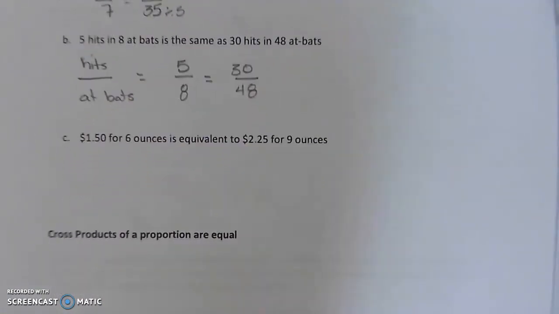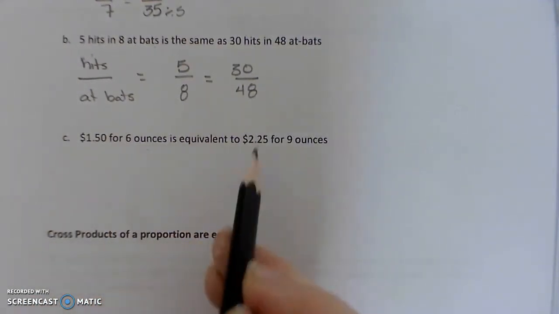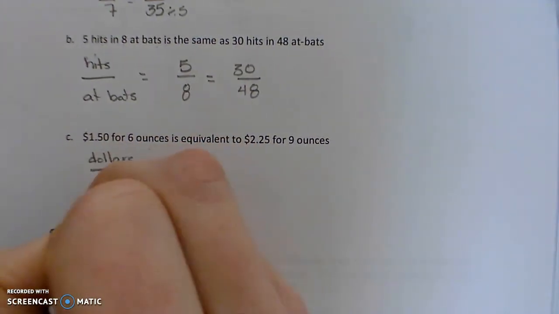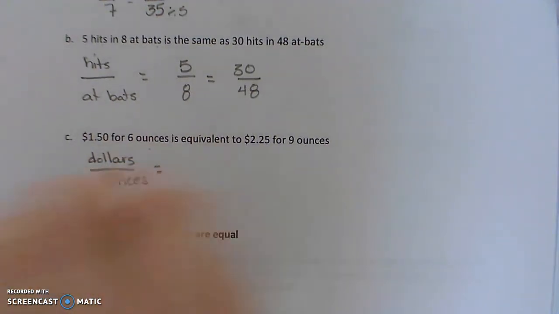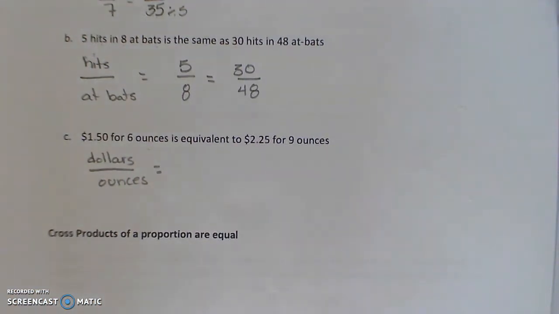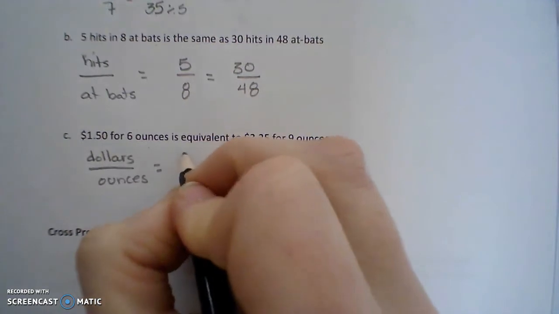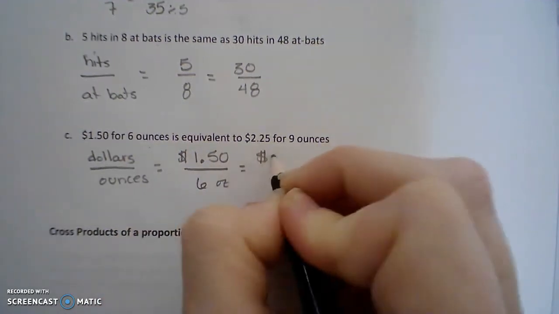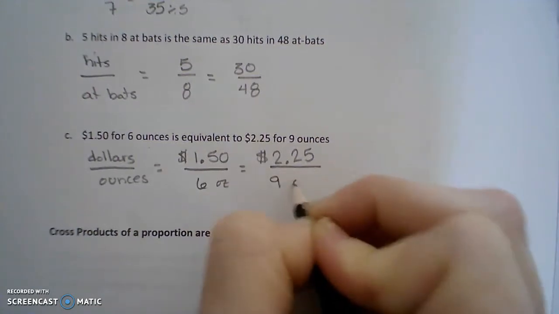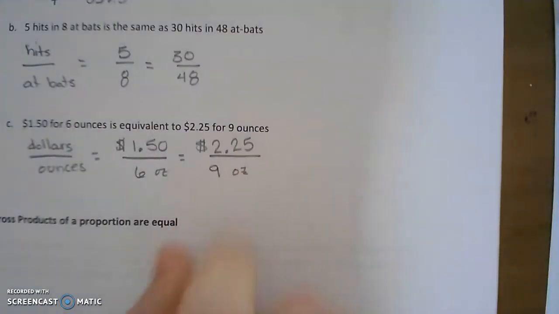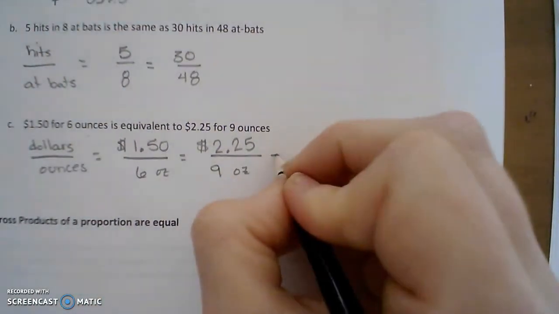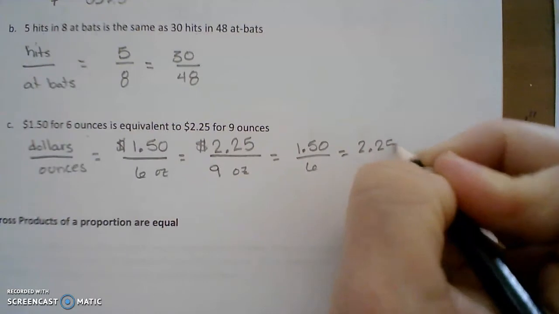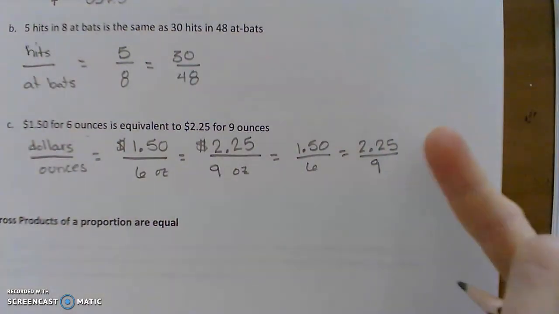All right, the next one, $1.50 for 6 ounces is equivalent to $2.25 for 9 ounces. So what we're comparing here is dollars to ounces. So the fractions that I'll write will always have dollars in the numerator, ounces in the denominator. So $1.50 for 6 ounces is the same as $2.25 for 9 ounces. And if you wanted to write these with just the numbers without any units, you would write 1.50 over 6 equals 2.25 over 9. Dollars in the numerator, ounces in the denominator.